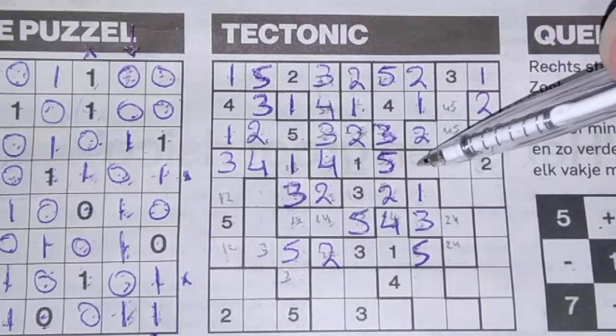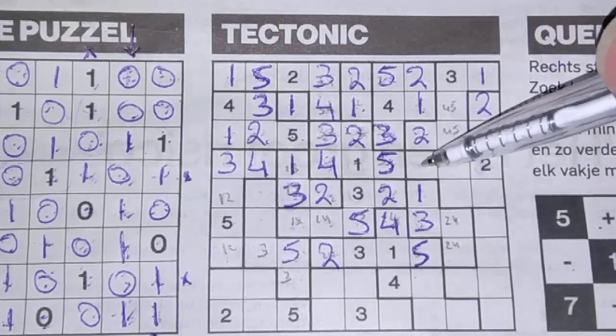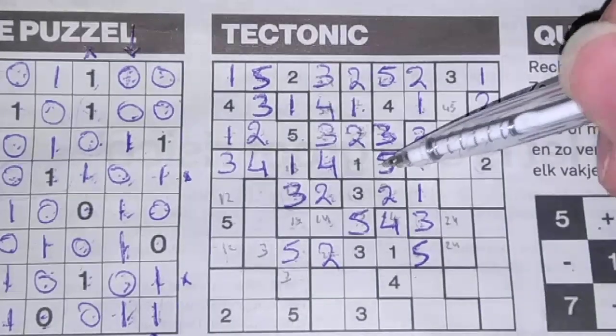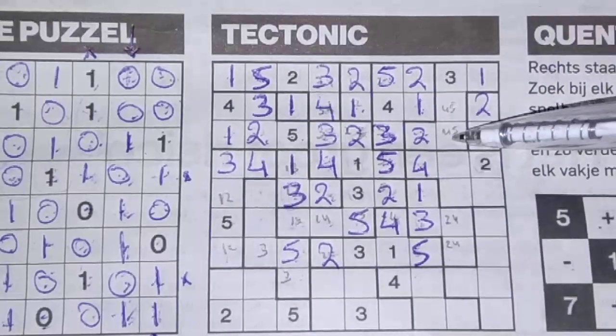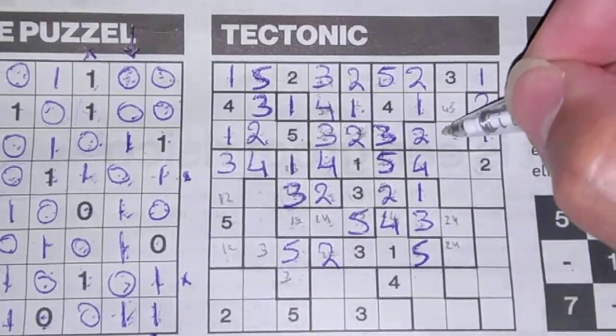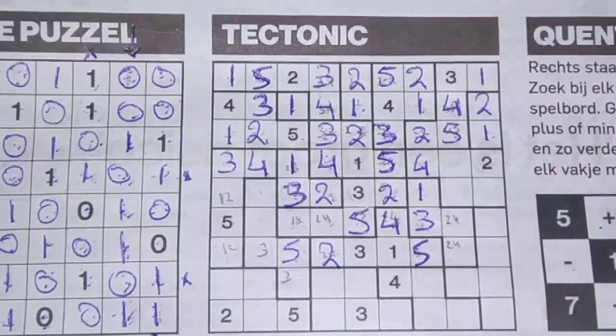This box should be a 4. Why? It cannot be a 1, cannot be a 2, cannot be a 3, cannot be a 5. So it should be a 4. We have a 4 here, so this cannot be a 4 anymore. This should be a 5, and this should be a 4.